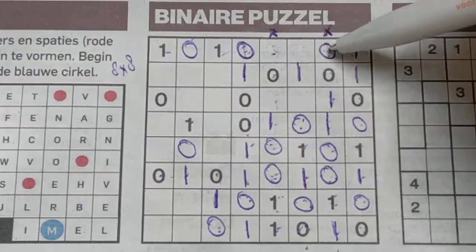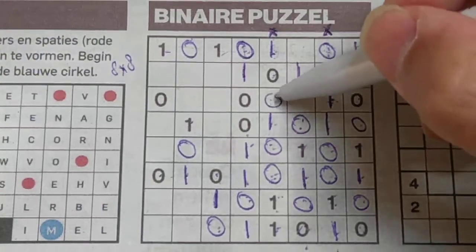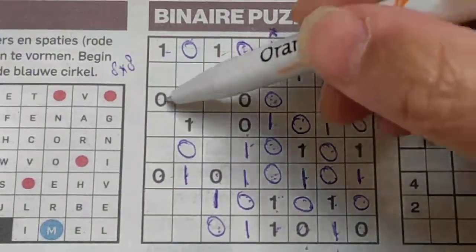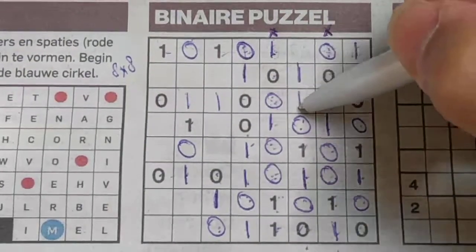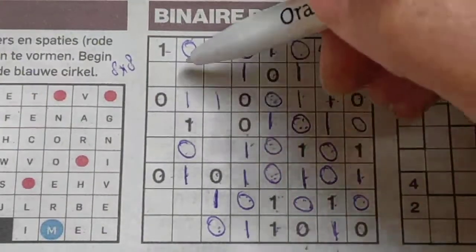This cannot be an O, this should be a 1. This cannot be a 1, this should be an O. Double O, we have 4 O's. 1, 2, 3, 4. So the rest are ones. Double one, here an O, there an O. Double one, here an O, there an O.